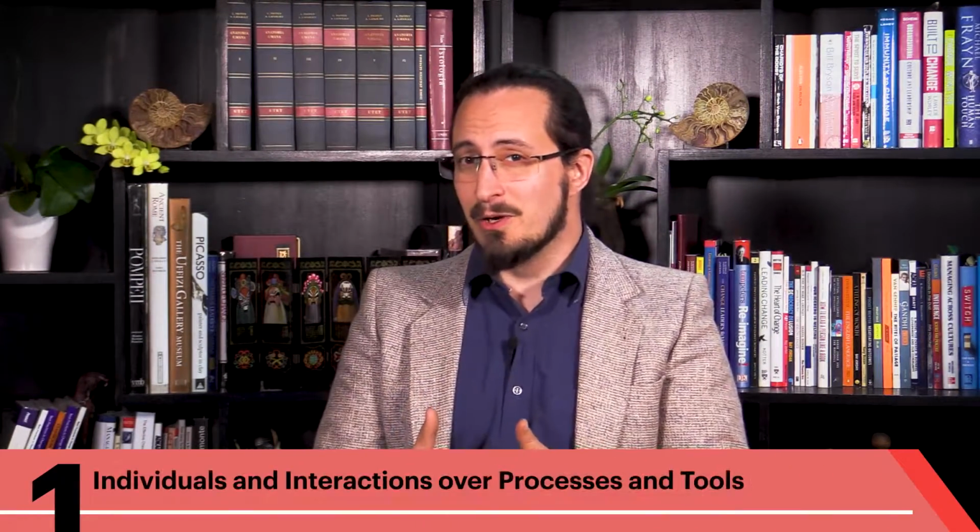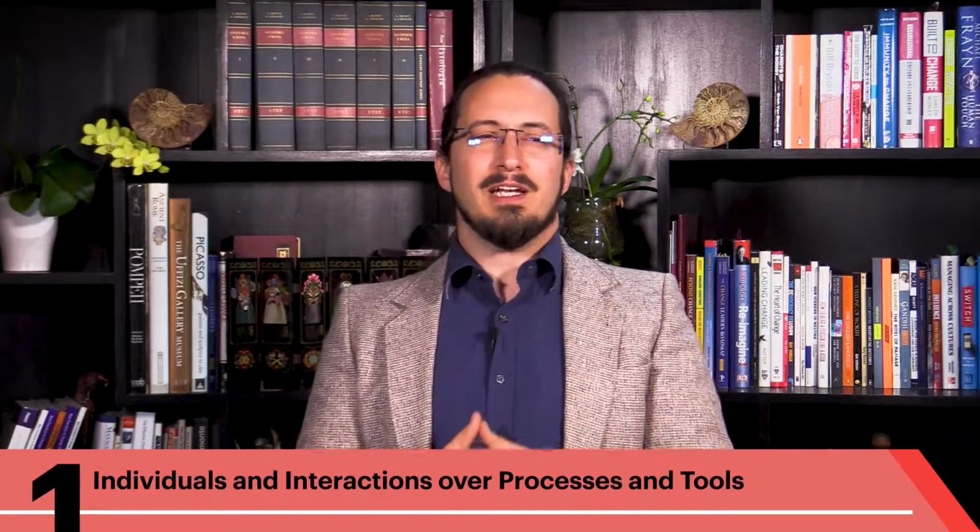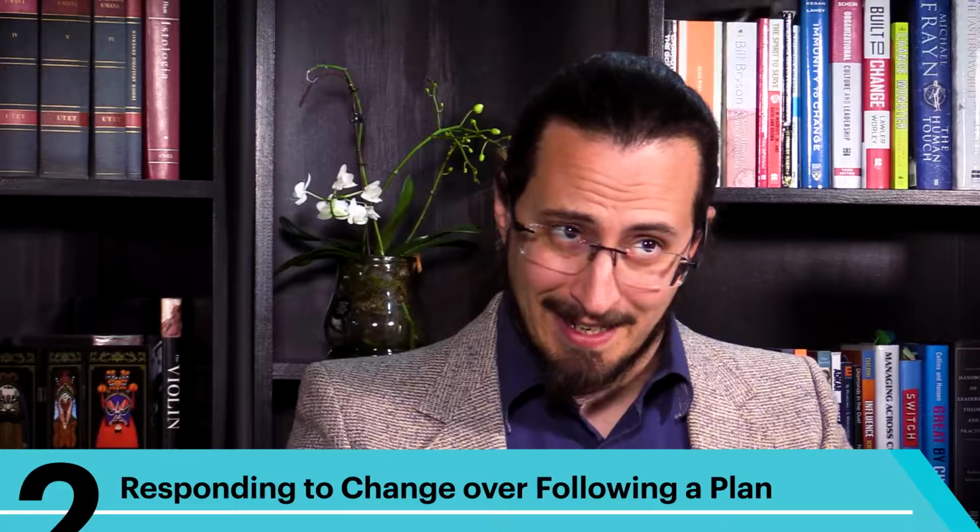This is particularly evident when we unpack those 4 core values. For example, individuals and interactions over processes and tools really speaks to the core of change management, the people side of change. If you think back to the second tenet of change management, which is organizational change requires individual change, then it's easy to see that change management already prioritizes the individual over the processes and the tools that you may be changing. Responding to change over following a plan.